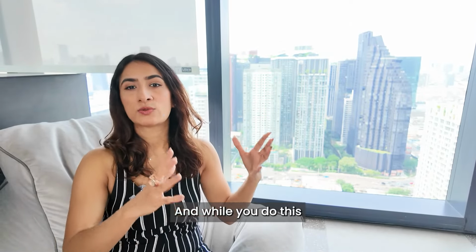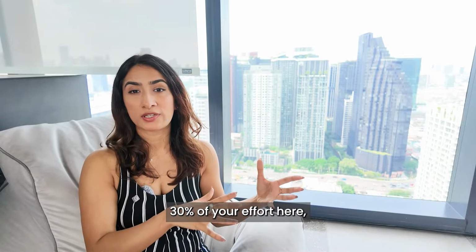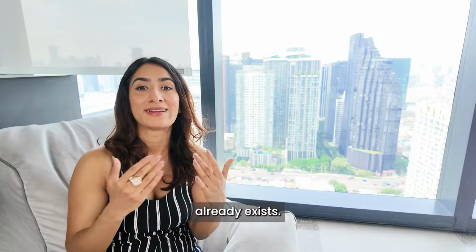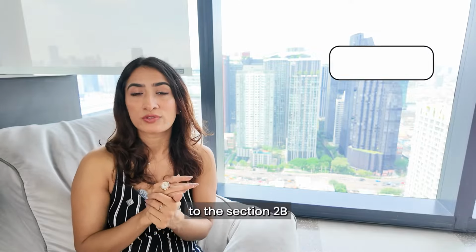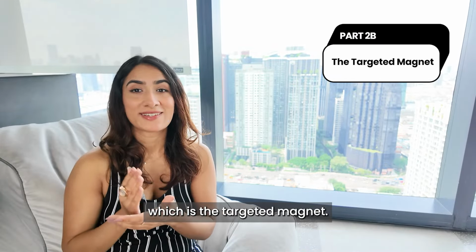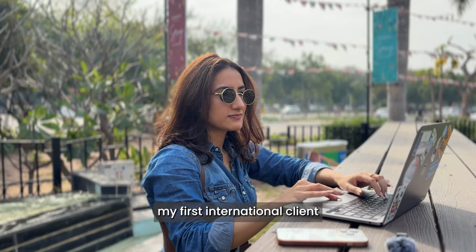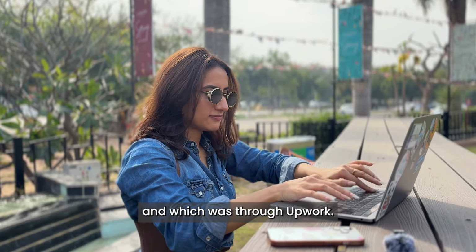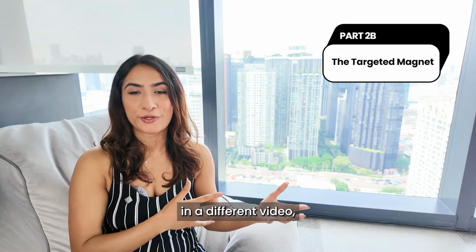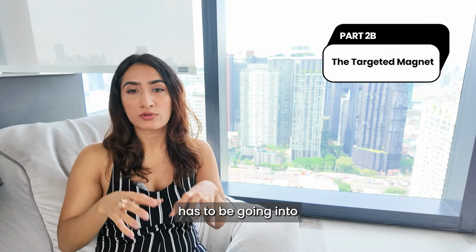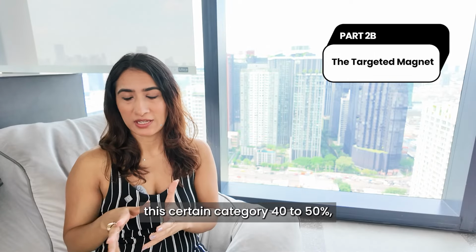And while you do this, while you put, let's say, 30% of your effort here, you also have to make sure you're applying to places where the requirement already exists. And that's where we get to section 2B, which is the targeted magnet. And actually, this is the method in which I got my first international client, which was through Upwork. I've shared that whole story in a different video and you can watch that as well. And ideally, most of your effort has to be going into this category, 40 to 50%, I would say.